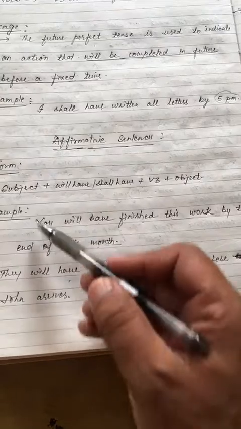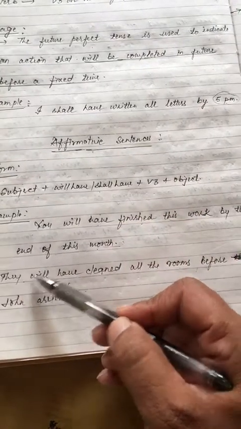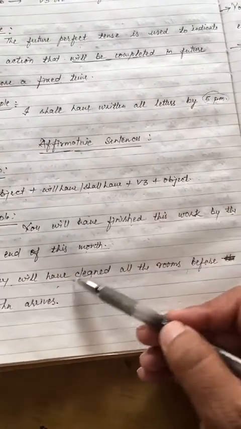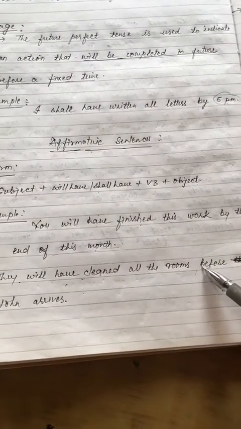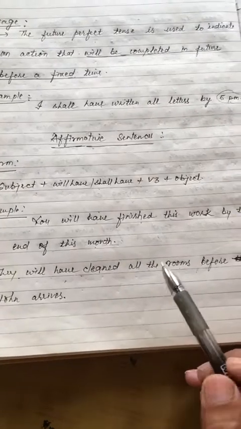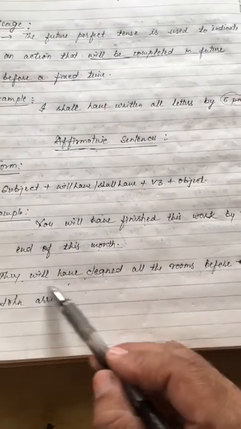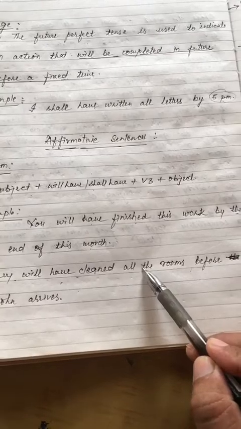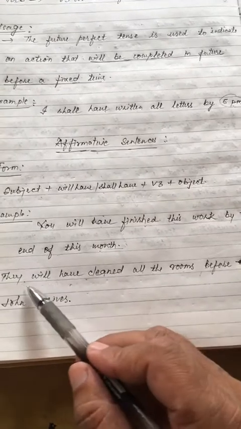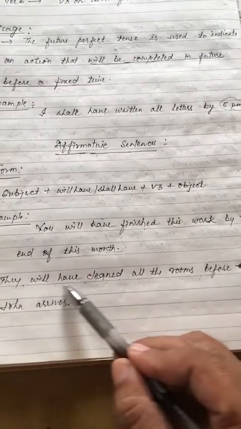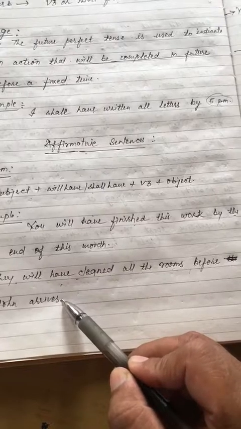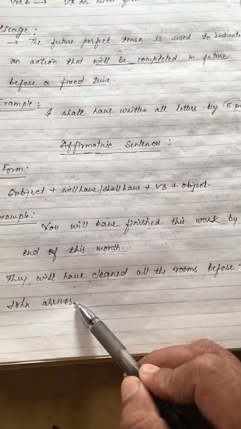Next example, they is your subject, will have helping verb, then third form of the verb, and then your object with time as well. Now see here in this sentence there are two clauses. The first one is your main clause, that is they will have cleaned all the rooms. This is your main clause, and before John arrives is your subordinate clause.